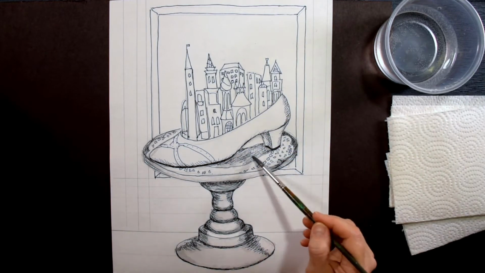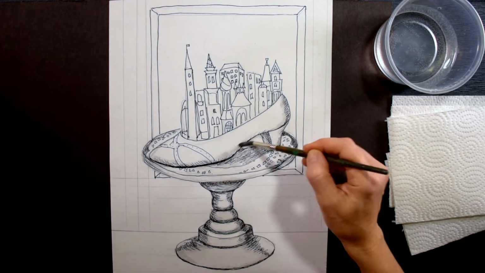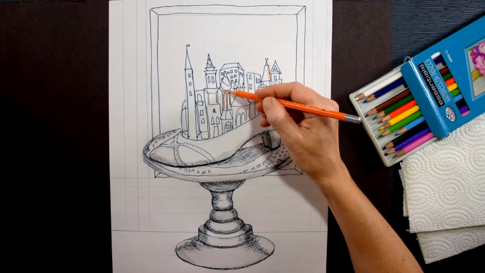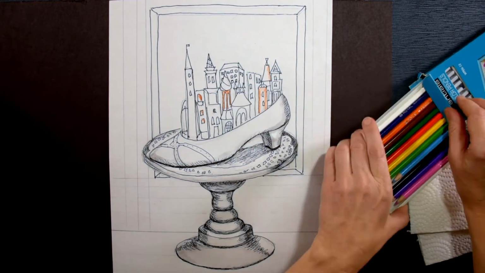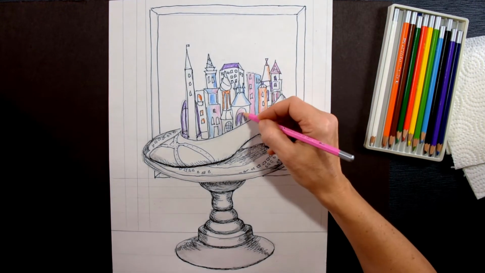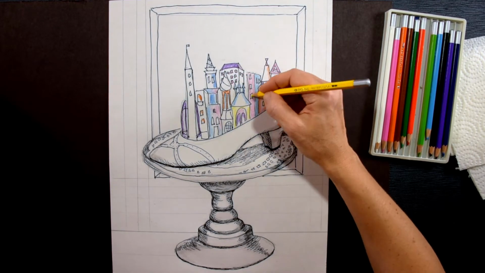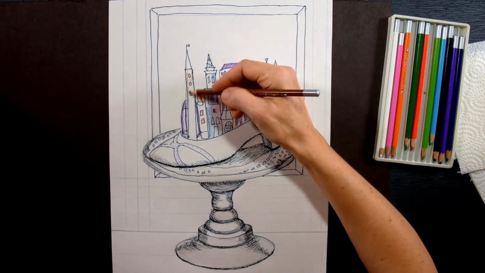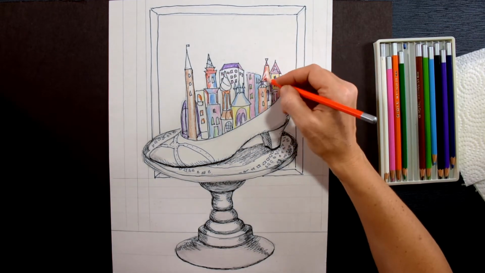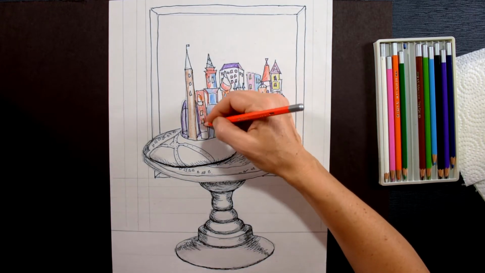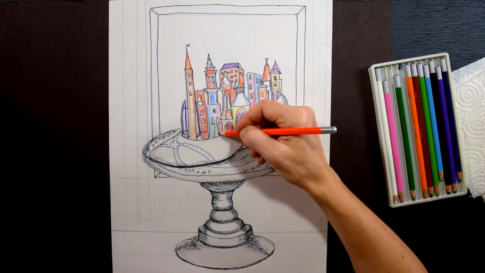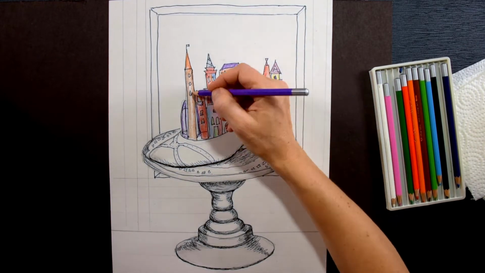We're going to dilute a little bit the shading just to smooth out some edges. And then you're going to start coloring your city using watercolor pencils. Try to stick with the colors that you will not be using in the background, because you want your city to be sitting against contrasting colors so that it comes forward. I decided to use green for the background, so my city is mostly reds, oranges, yellows, a bit of purple.